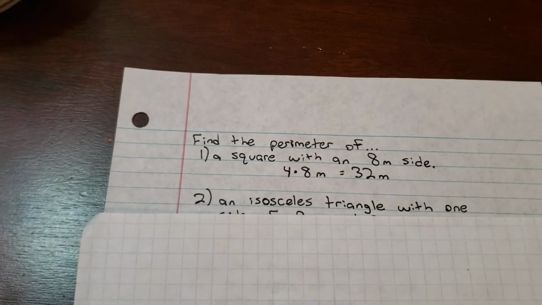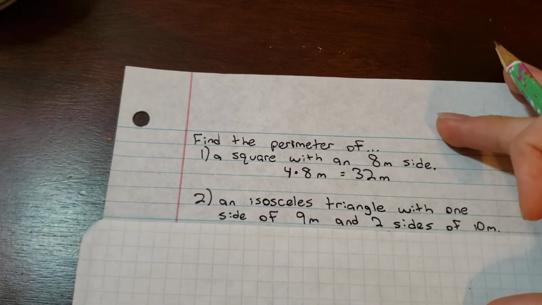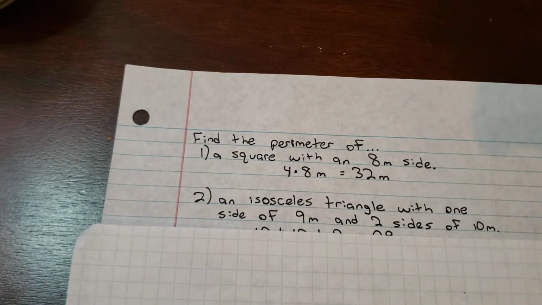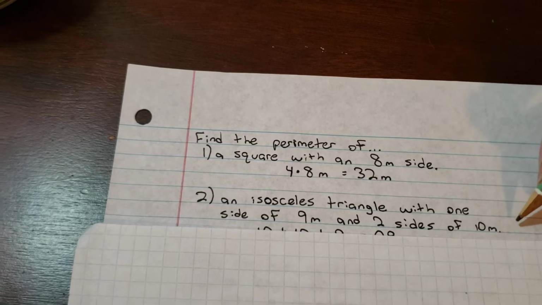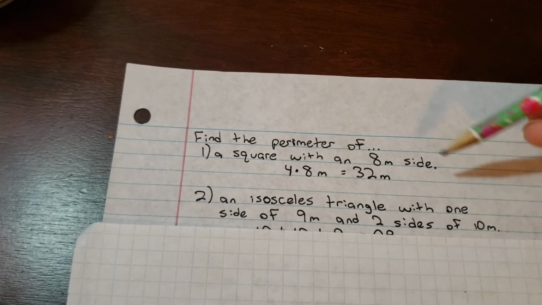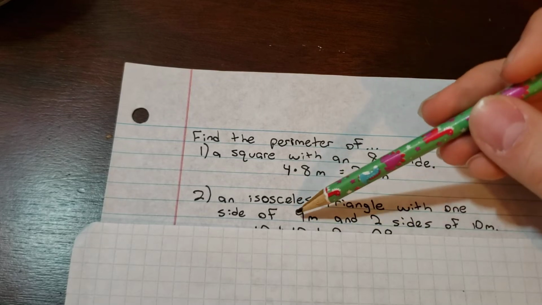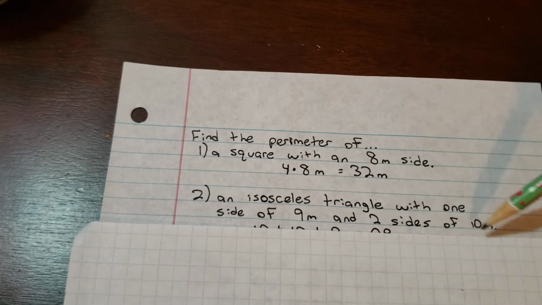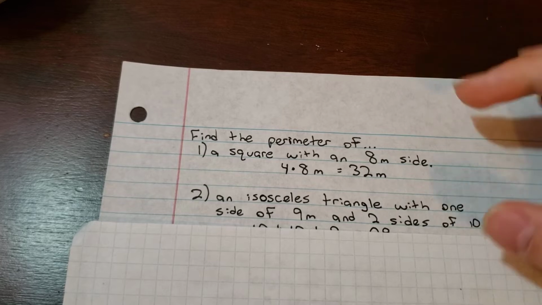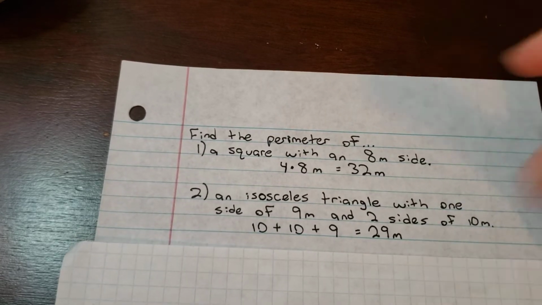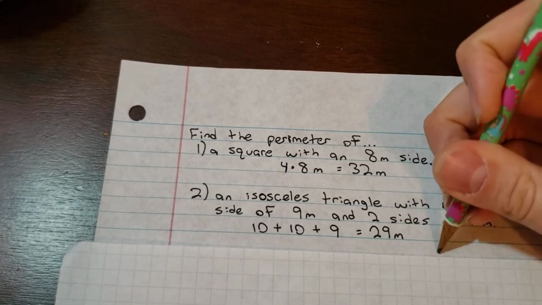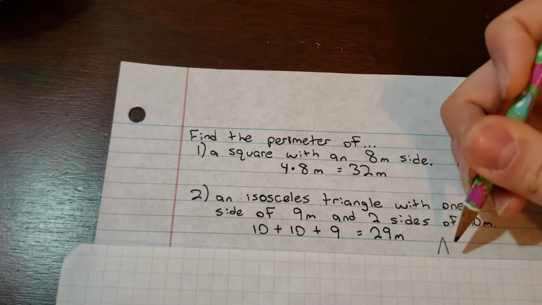Okay, number 2. An isosceles triangle. Isosceles triangle means that 2 of the sides are the same, with one side of 9 meters and 2 sides of 10 meters. So that's going to look like this: we have 2 that are the same.